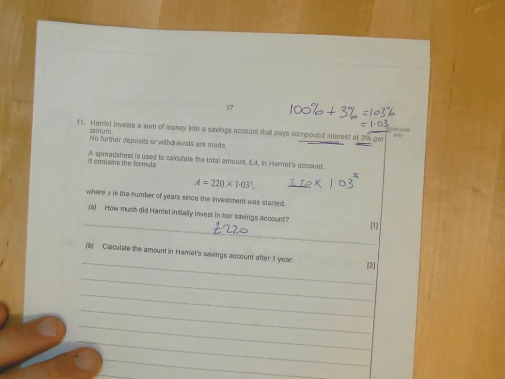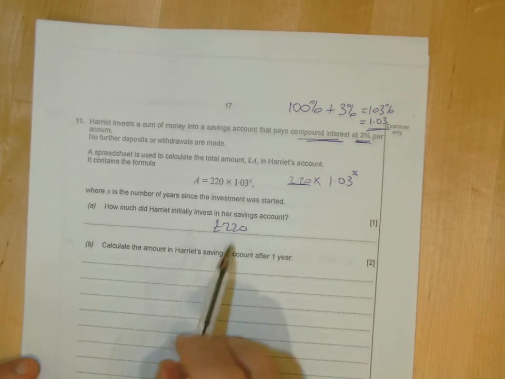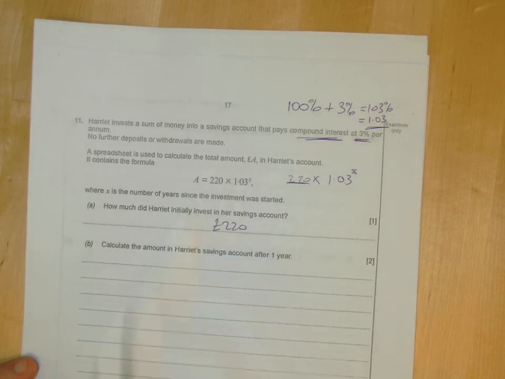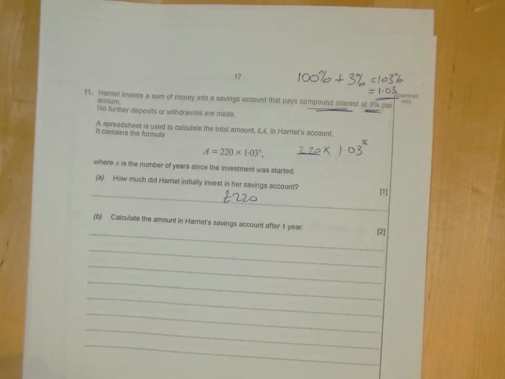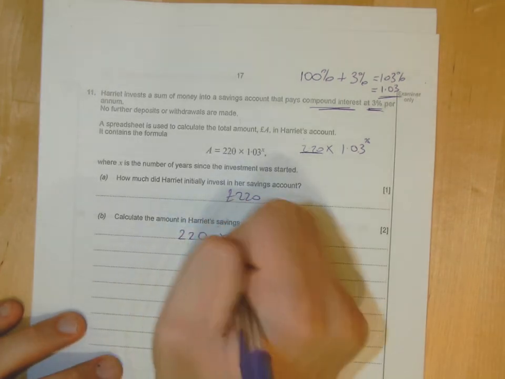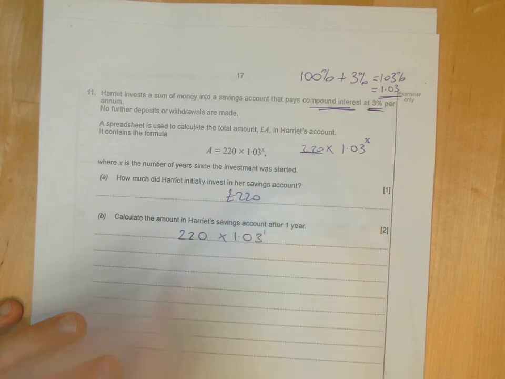Using the multiplier, it's much quicker to do it that way, as we've seen before. But 220 is what she initially invested based on this formula here. And in part B, calculate the amount in Harriet's savings account after 1 year. So in this case, it would be £220 times 1.03 to the power 1.